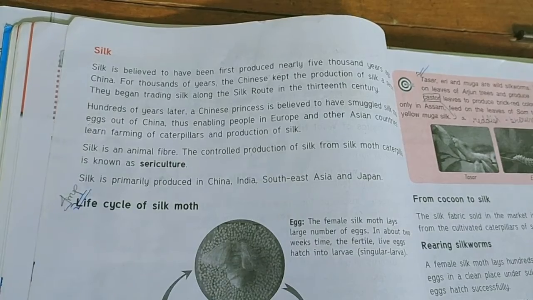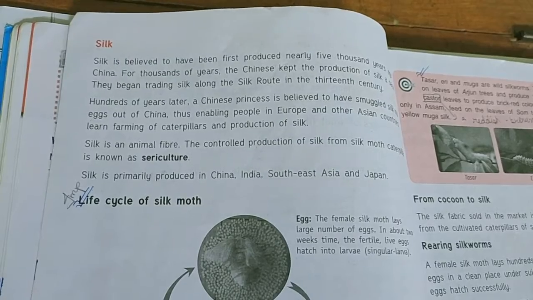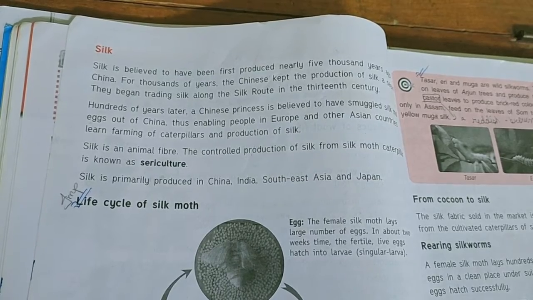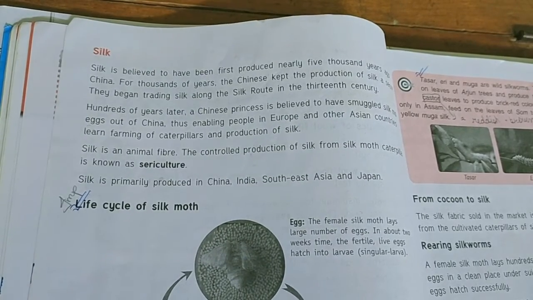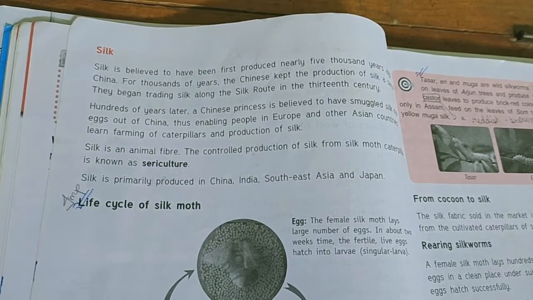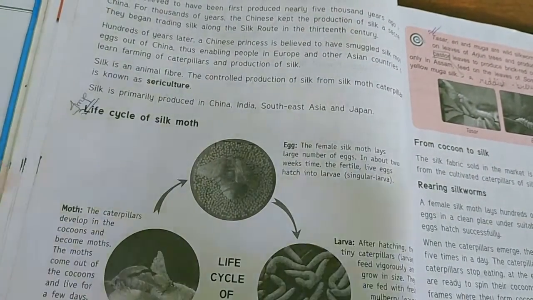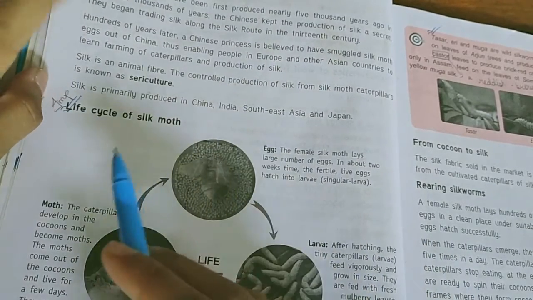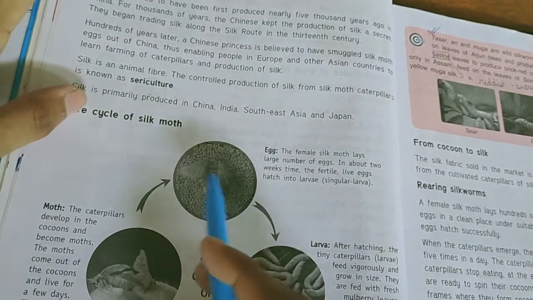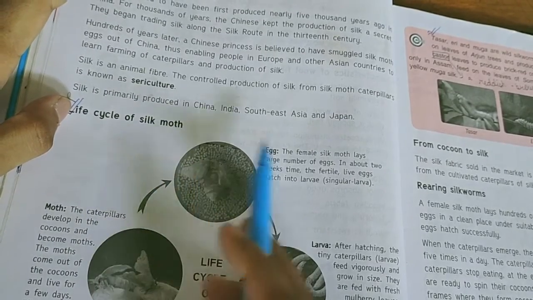Silk is obtained from the caterpillar called silk moth. The caterpillar that produces silk is called silk moth, and the controlled production of silk from silk moth caterpillars is known as sericulture. So now let's see the life cycle of silk moths. There is a silk moth and it lays eggs, hundreds of eggs, thousands, any number of eggs, and then the eggs hatch into larvae.